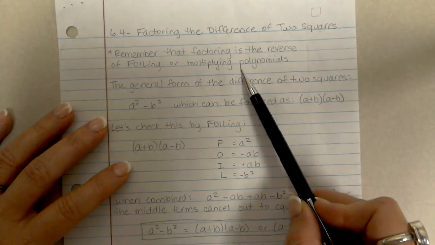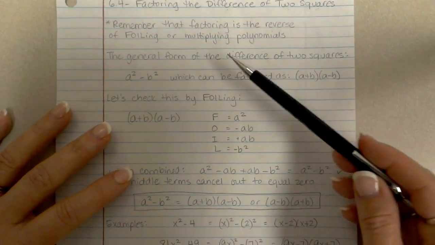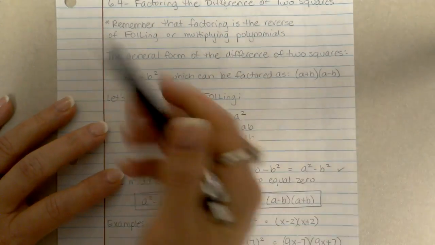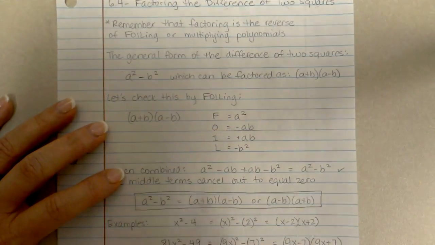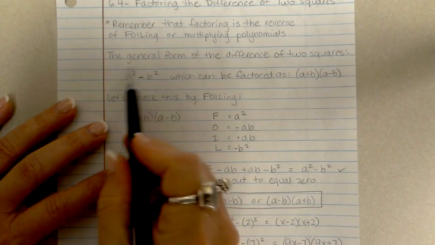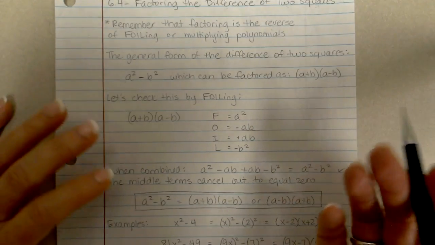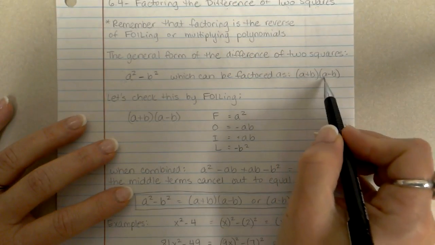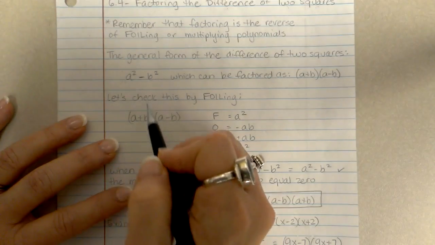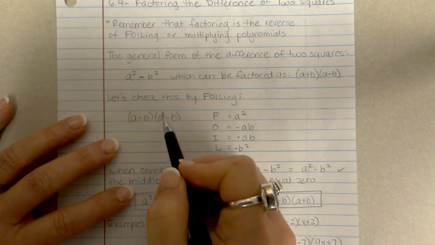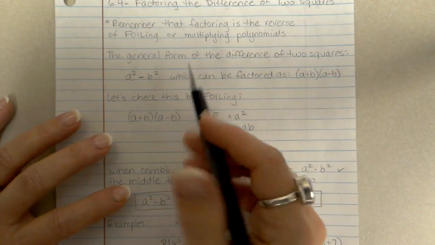Factoring is the reverse of foiling, or multiplying polynomials together. So the general form of the difference of two squares is something squared minus some other thing squared, okay? And if you recognize that your polynomial looks like this, you can factor it pretty straightforwardly because it's just a plus b and a minus b. So whatever was squared, it's that plus the other thing that was squared, multiplied times the root minus the other one. Now, you might ask yourself, how in the heck did this happen?